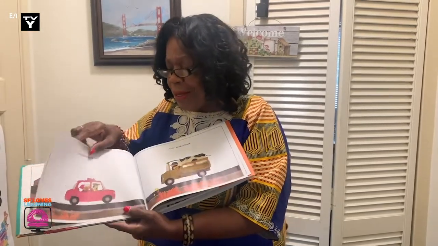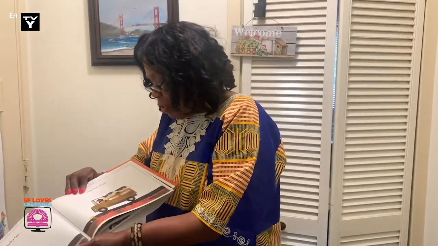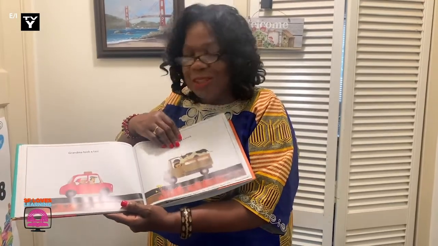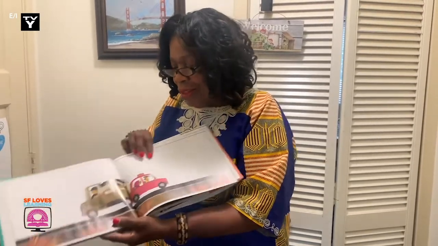What will happen next? Grandma took a taxi. That's grandmother in the pink taxi. Yumi took a truck. Yumi's on the truck with a cow. Cow gives us milk that makes us healthy and strong. If you've been to a farm, you see the cows. Here is Yumi in the truck with the cow. That's grandma in the pink taxi going to see her granddaughter. What will happen next, boys and girls?